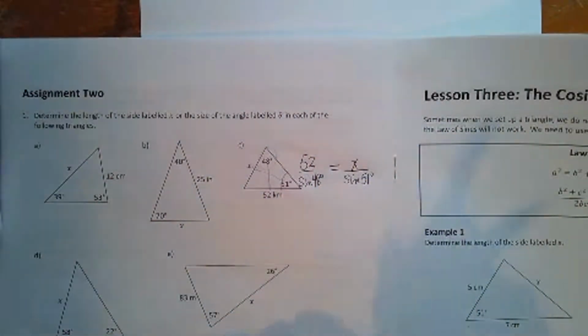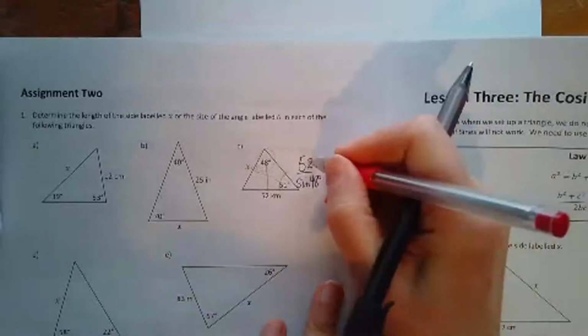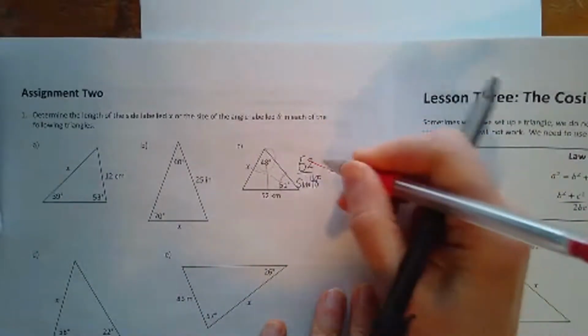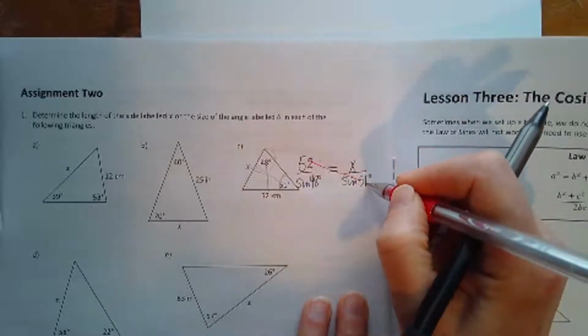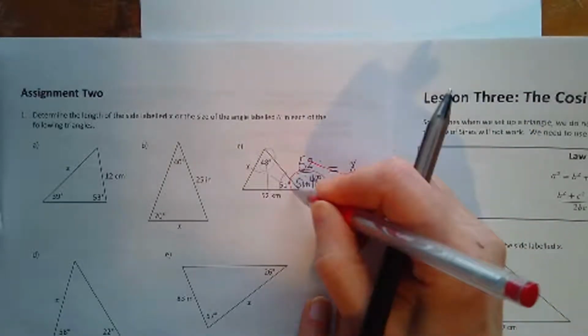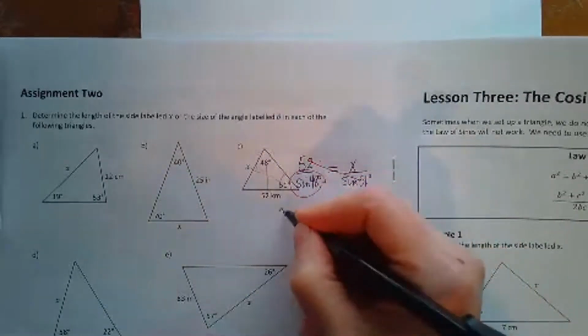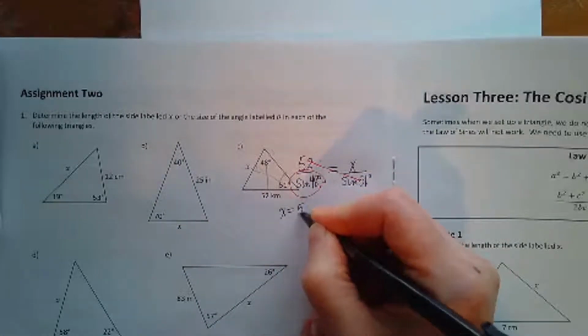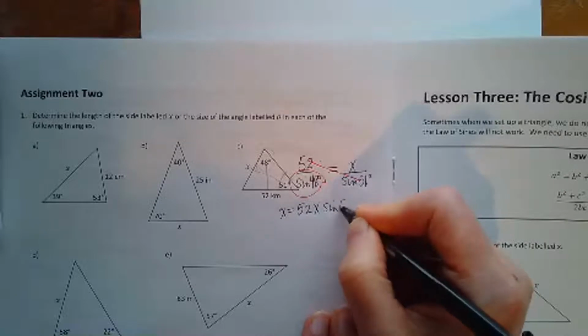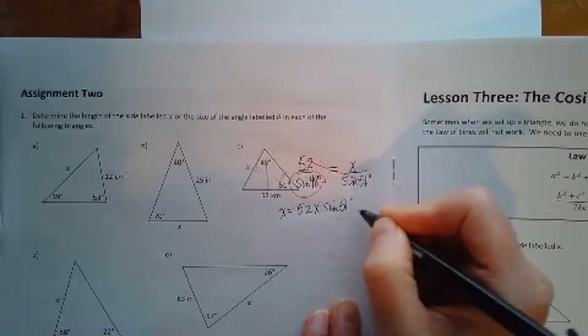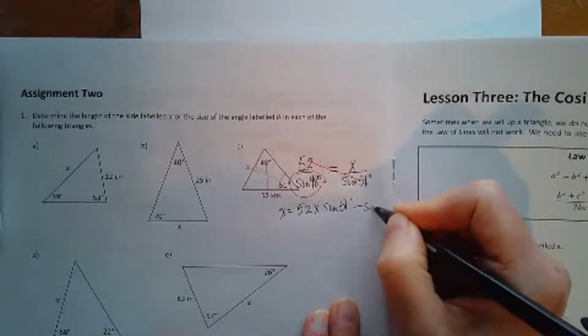We know how to solve for cross multiply. We cross multiply the numbers, right? These two numbers I know. So those are the numbers I multiply, and I divide out the guy without a partner, and that's going to give me the value of x. So x equals 52 times sine of 51 divided by sine of 48.